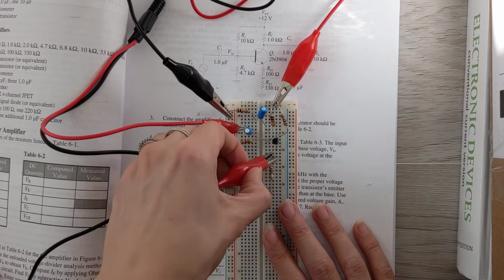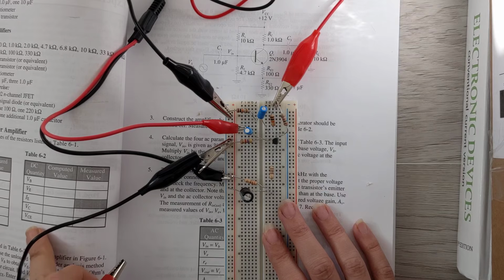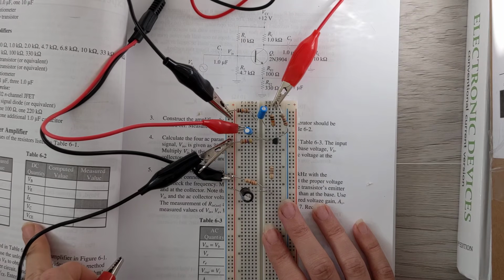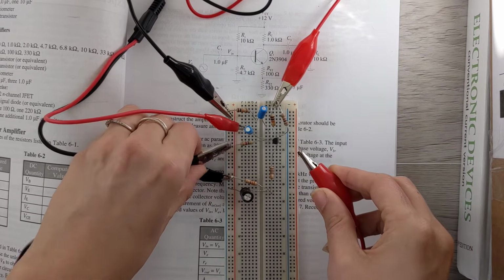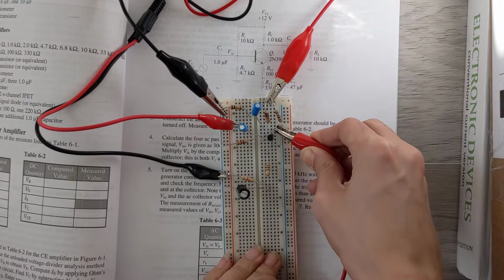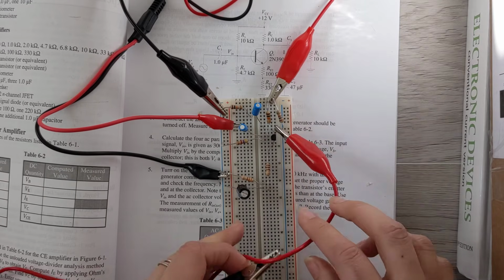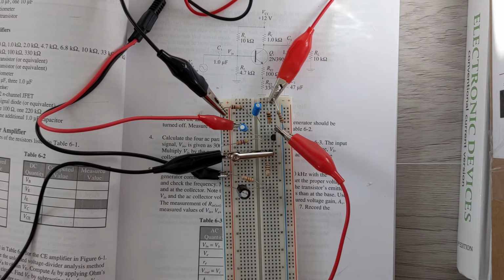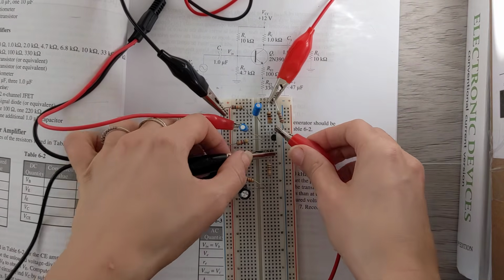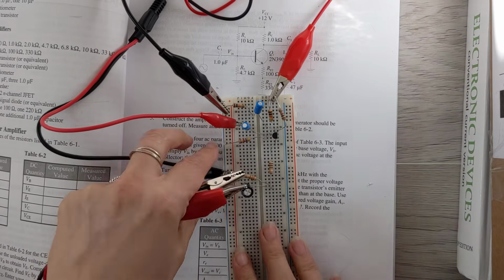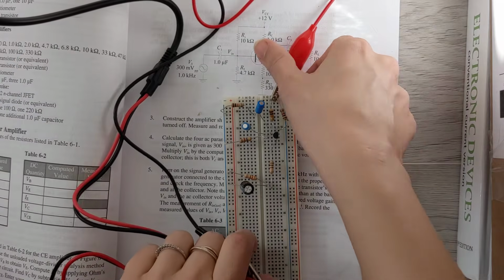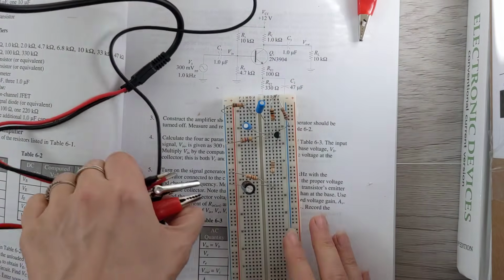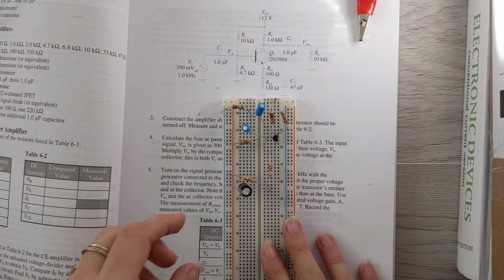If you want to calculate VCE, here, C stands for collector, E for emitter. So you go from the collector, right here, the top leg, to the emitter, right here. And then you calculate that. Okay, so this is for lab 6 part 1. I'm going to do another video on lab 6 part 2. And I hope that this was helpful.